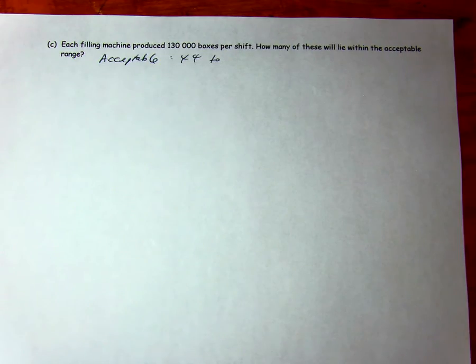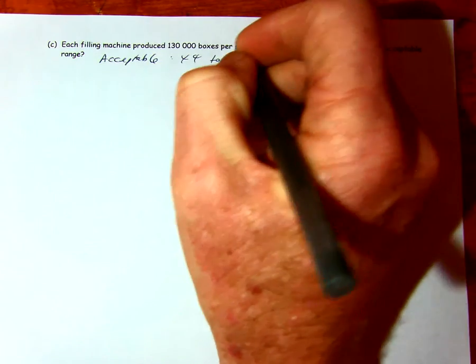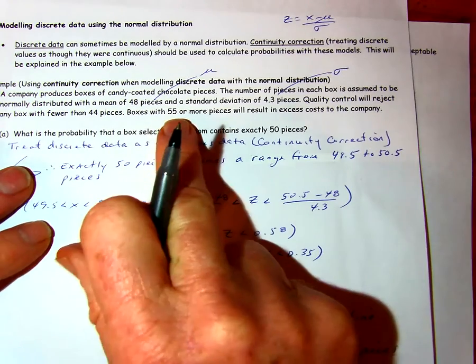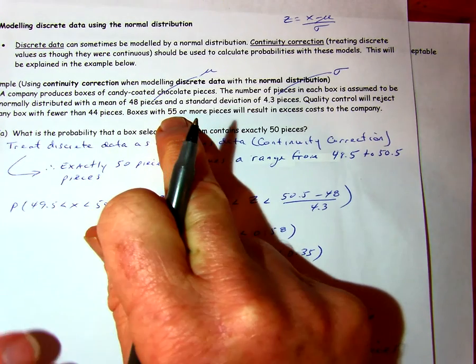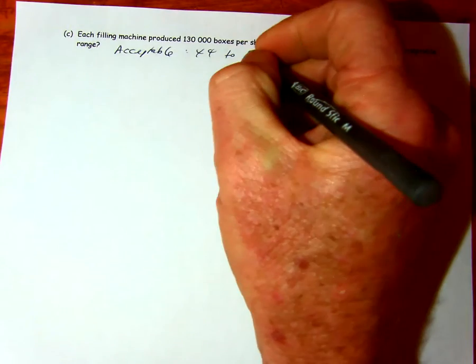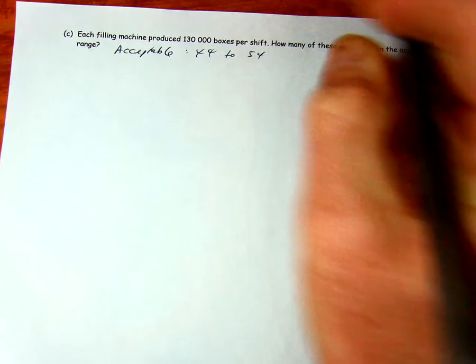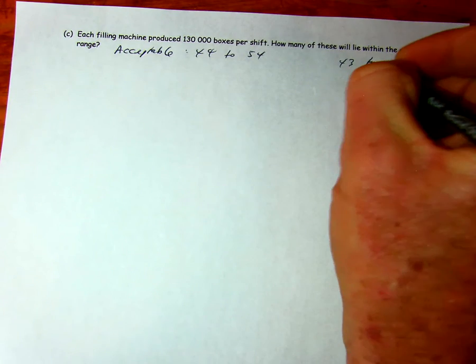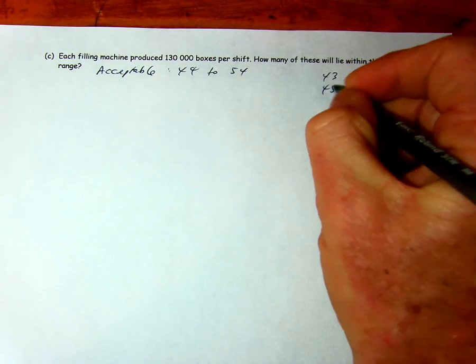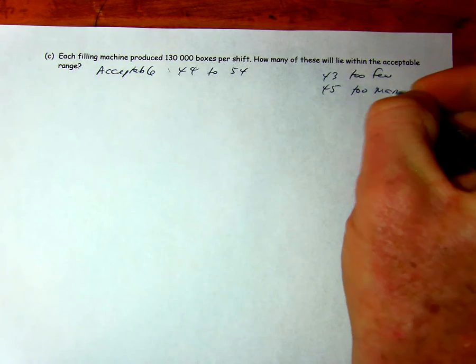On the low side, and 55. So 55 is too much, but 54 is okay. So 44 to 54. So 43 is too few, and 45 is too many. All right.